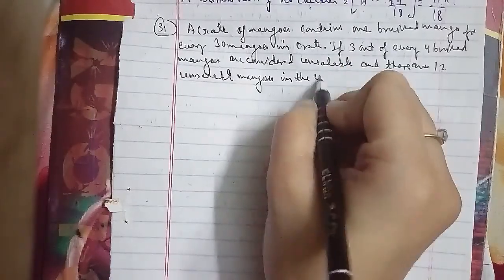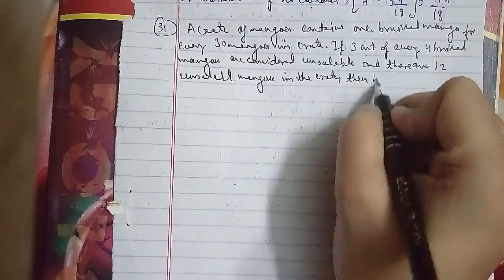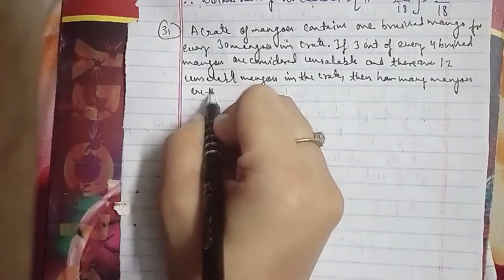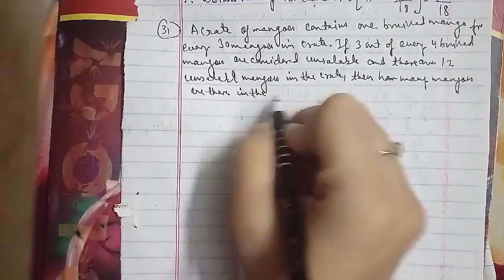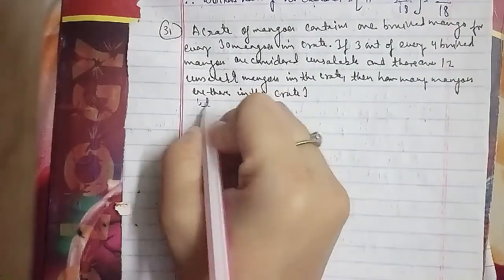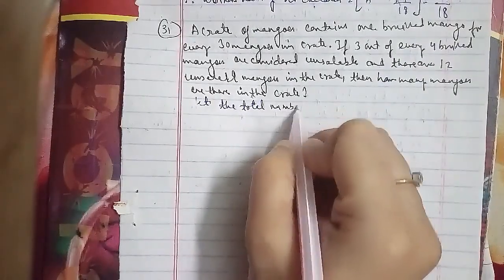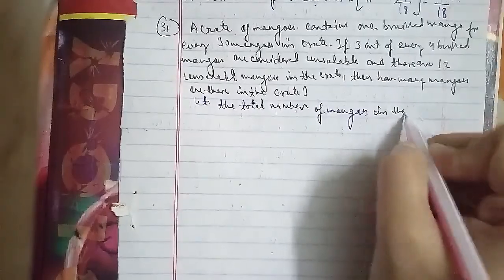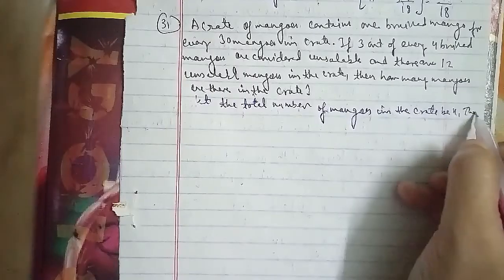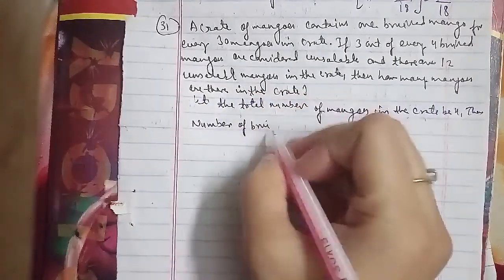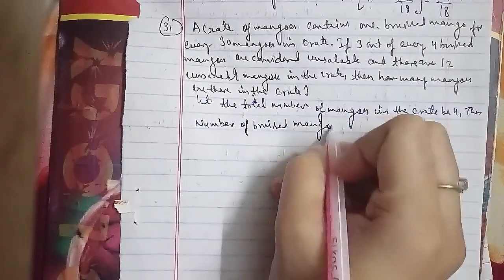Let the total number of mangoes in the crate be X. Then the number of bruised mangoes equals 1 upon 30 X. The number of unsellable mangoes equals 3 by 4 into 1 upon 30 X. So 3 ones are 3, 3 tens are 30, 4 tens are 40.